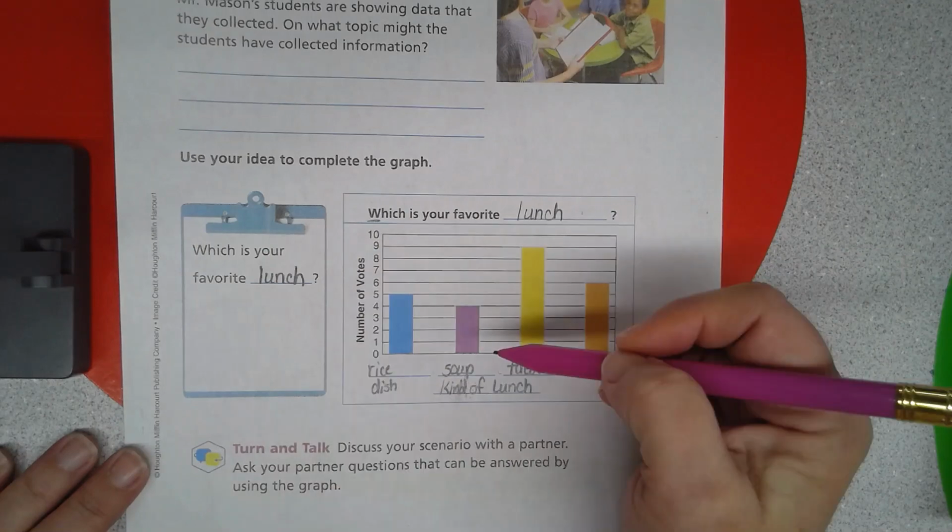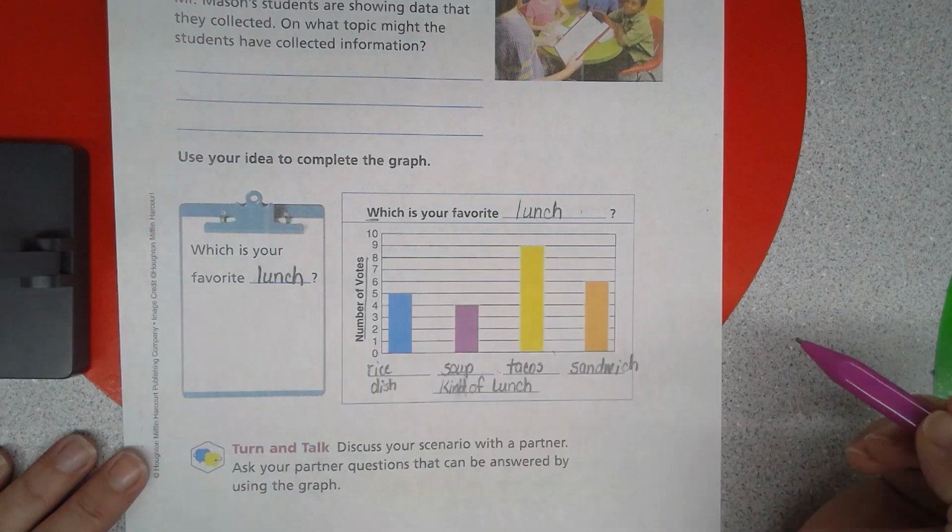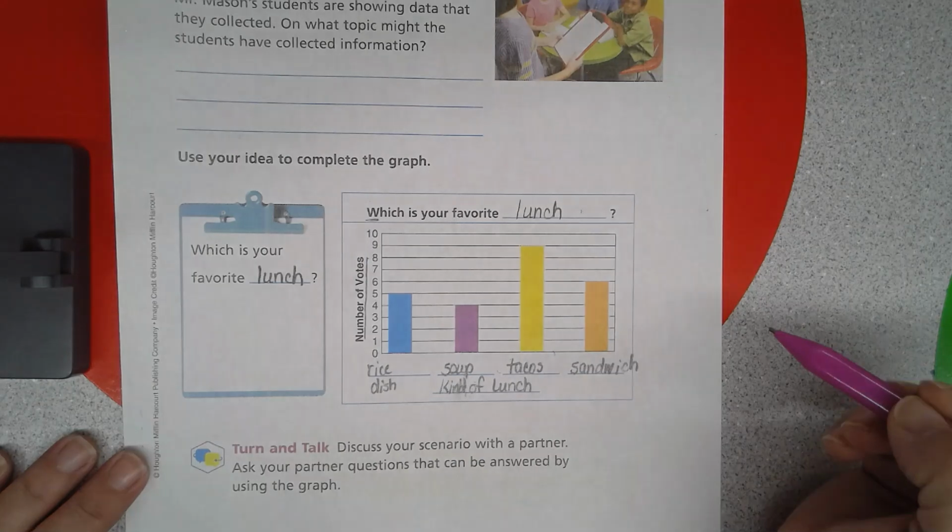But most of the time when you see a bar graph, it's a vertical bar graph where the bars go up and down. Now, your scale, 1, 2, 3, 4, 5, all the way to 10, you're counting by ones on that scale. And those numbers refer to the number of votes. When they went out and did a survey, these are the number of votes for each one of these items.